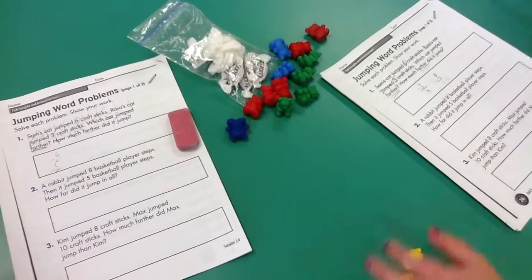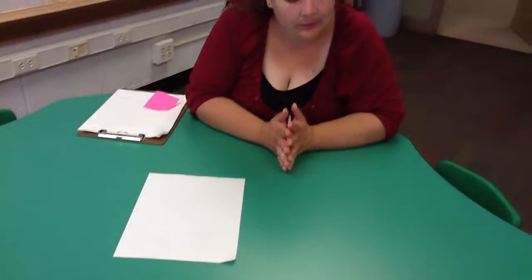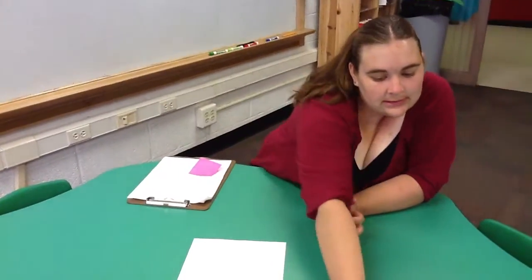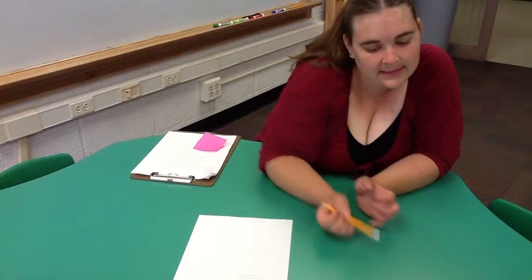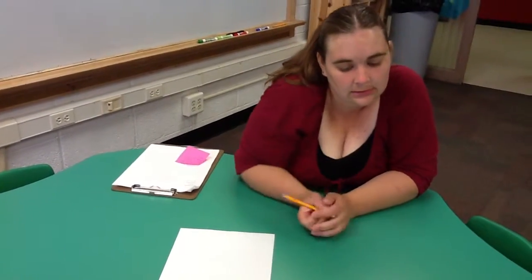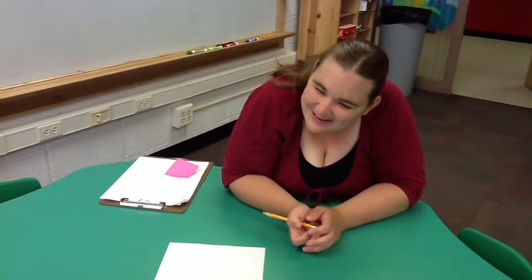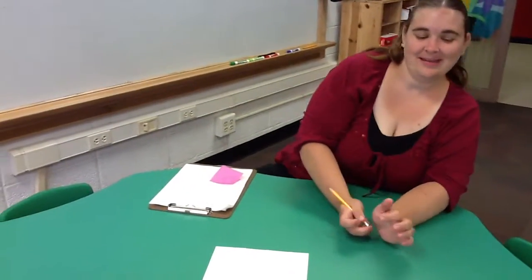So how many craft sticks further did Sam's cat jump? What was our answer? 3. Okay, so that cat jumped 3 sticks more. Okay, let's look at the next problem. What do we need to go through and circle? Oh wait, sorry. Let's read it.